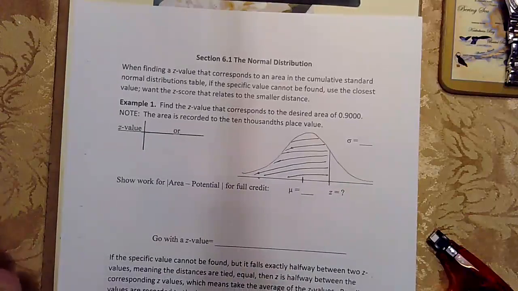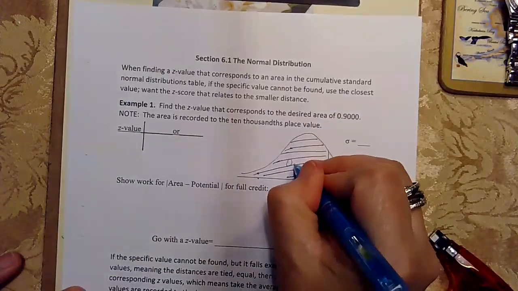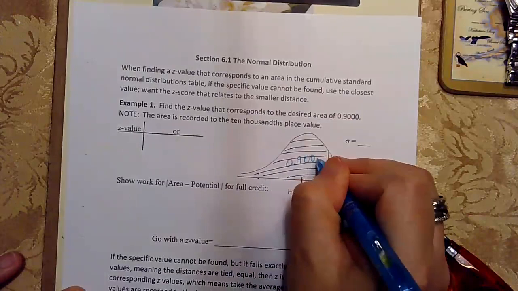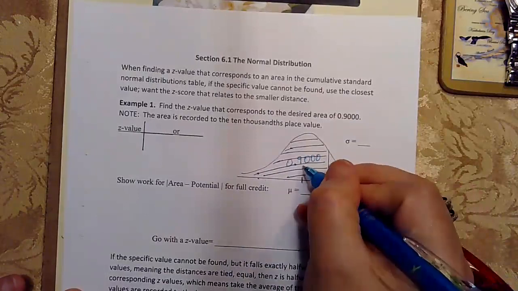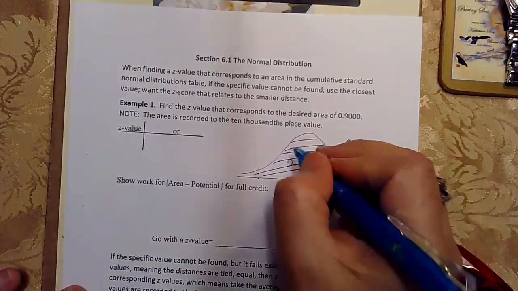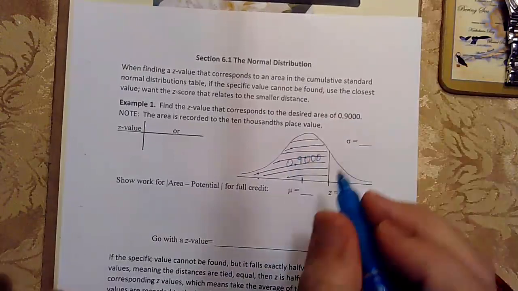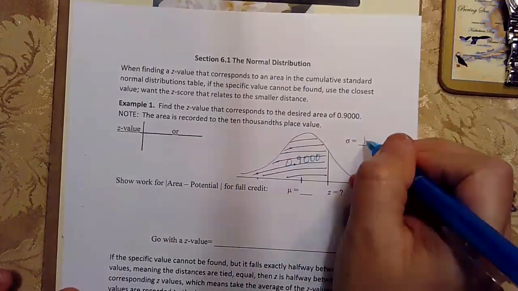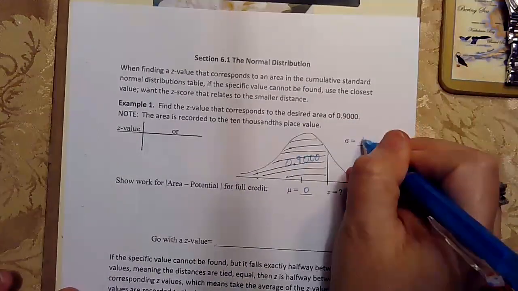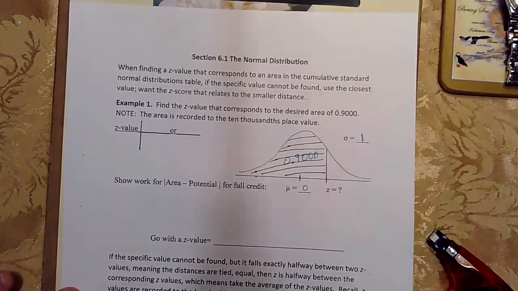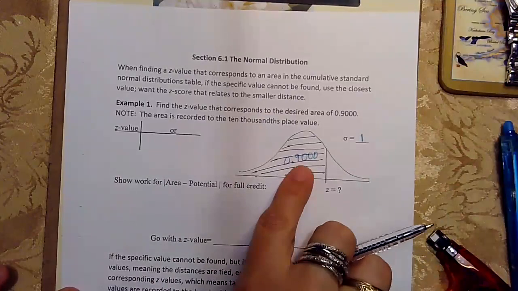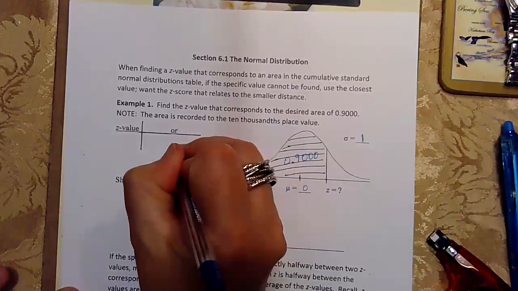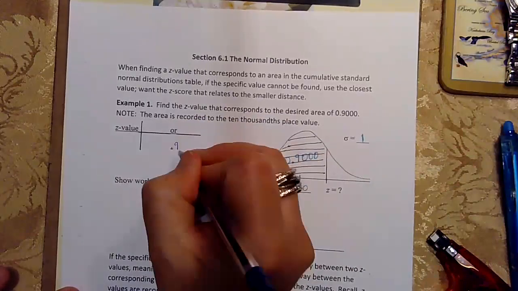So this right here is a value of 0.9000, which is the same as 0.9. This is your area underneath your curve, okay? And sigma is 1 and mu is 0. And you're trying to find your z. So you're trying to look for 0.9 in the table, and then these are all zeros.